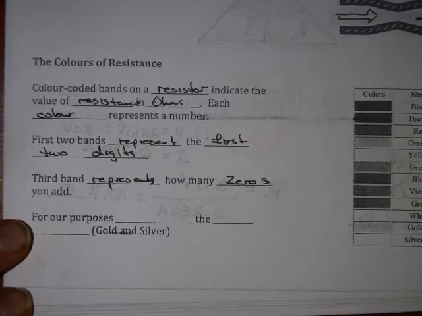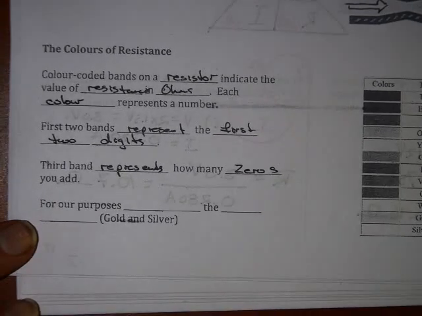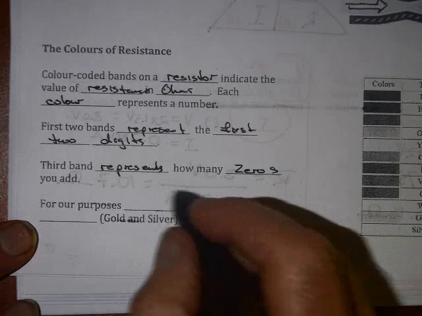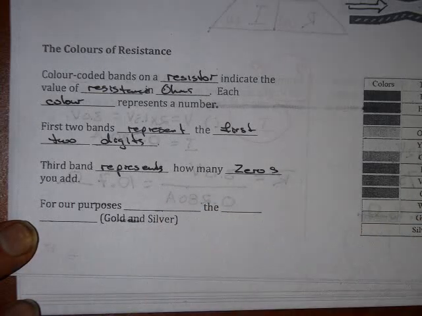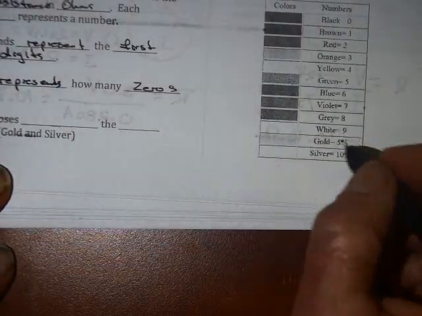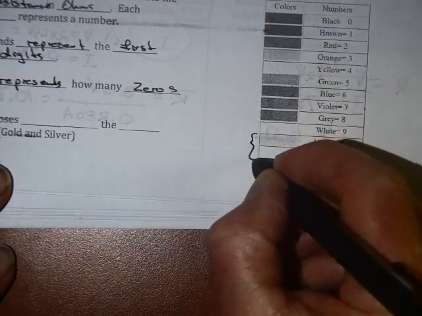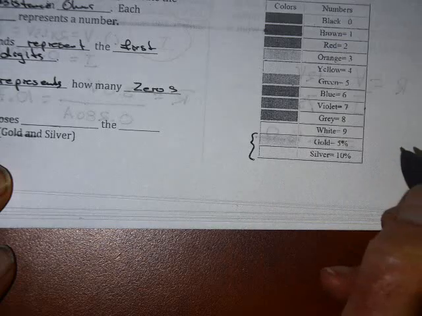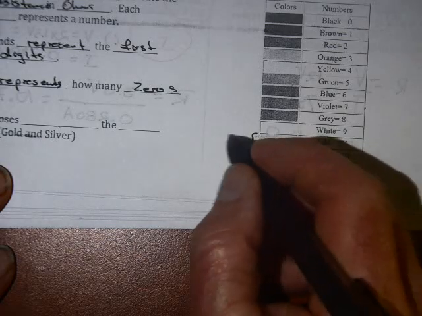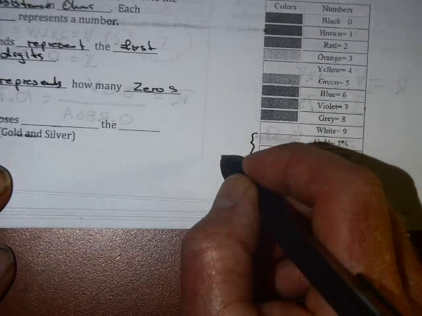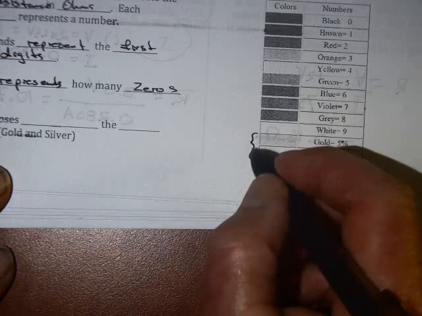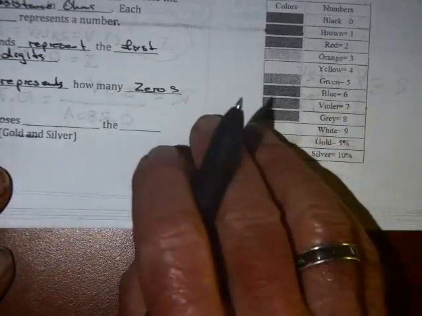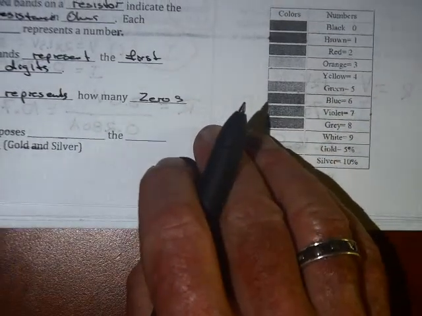Sometimes there's four, and what they do is the fourth one, which is either gold or silver, down here, this is referring to the percentage of, I think it's percentage of variance or impedance or something like that, okay? So we don't worry about those.